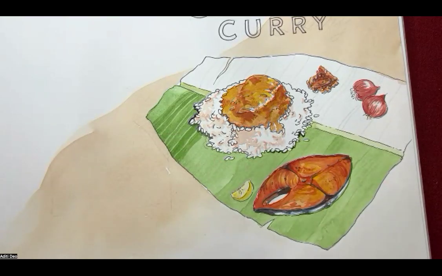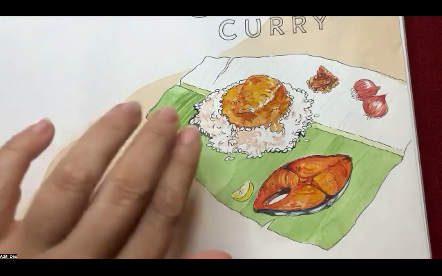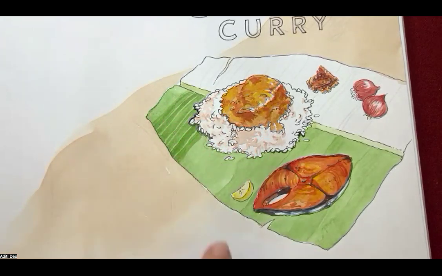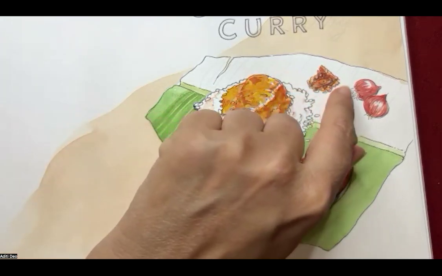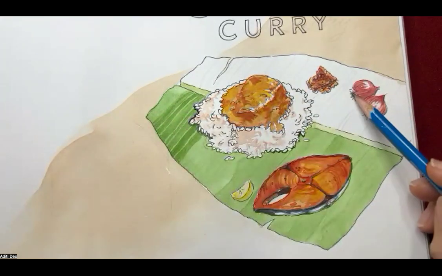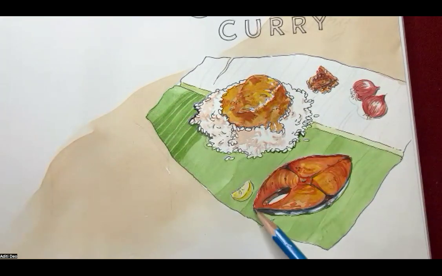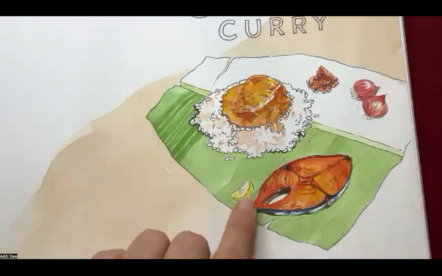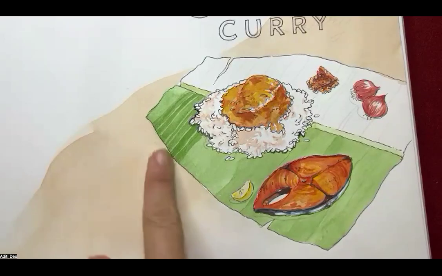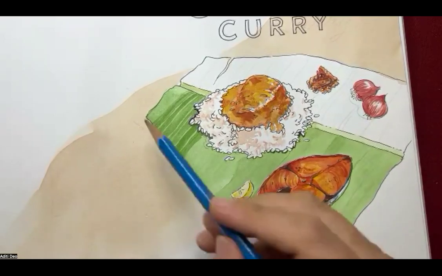But as you finish everything, right in the end, make this black edge on the pickle, on the left of the onion, maybe on this side of the fish, on this side as an oval around the lemon, and also just below the leaf.